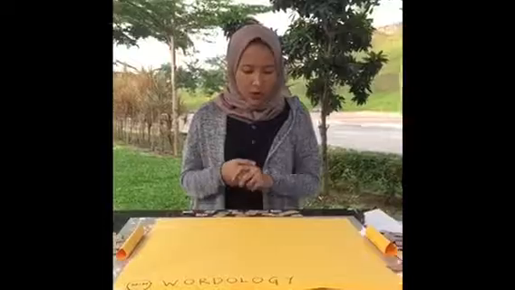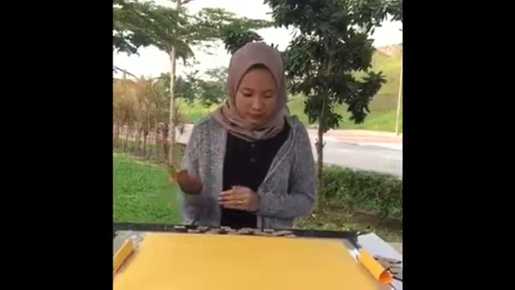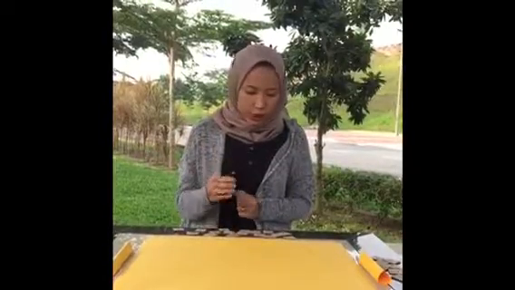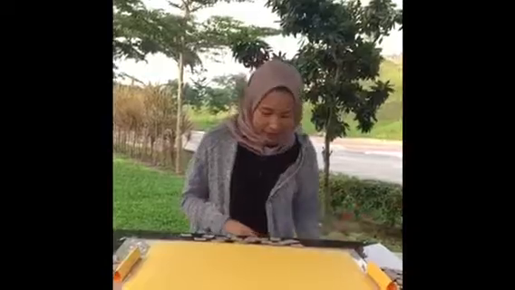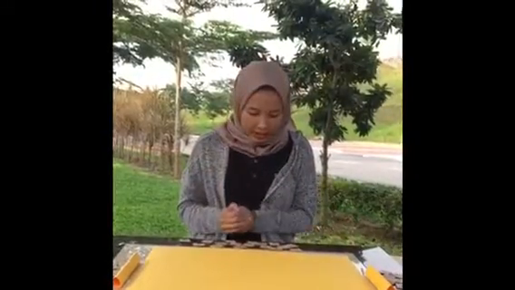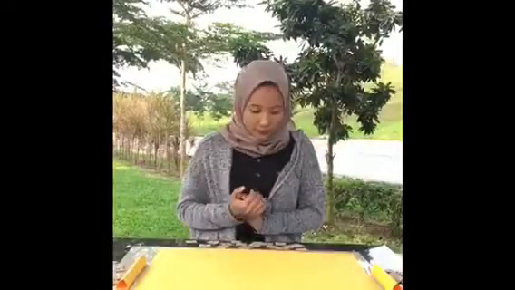Alright, first of all, in Wordology we have added new rules and concepts which will make the game more interesting and productive. Before the players start the game, they need to draw one question from the question bank. This question bank consists of various questions related to science subjects. The most interesting part is they can add their own questions into this question bank.